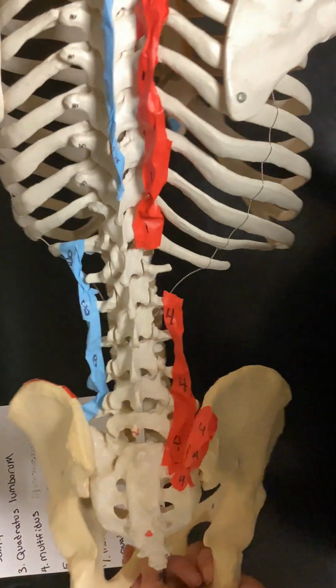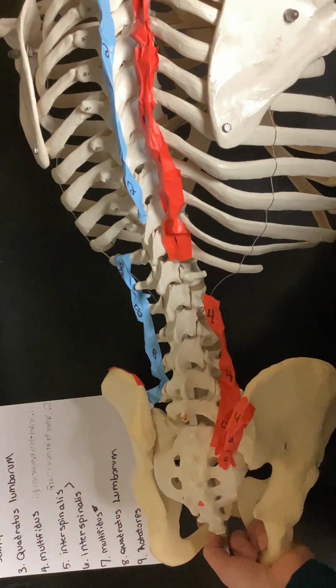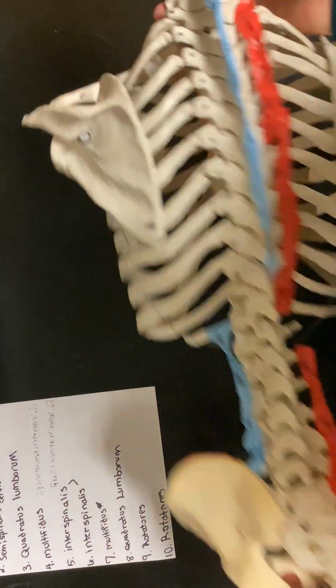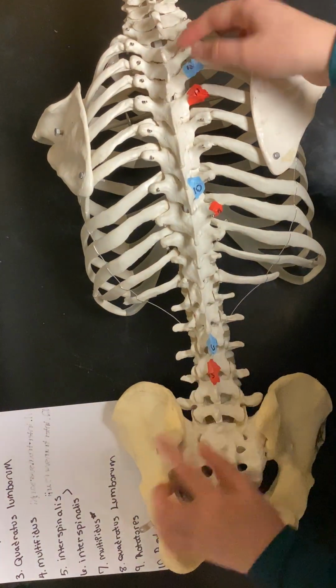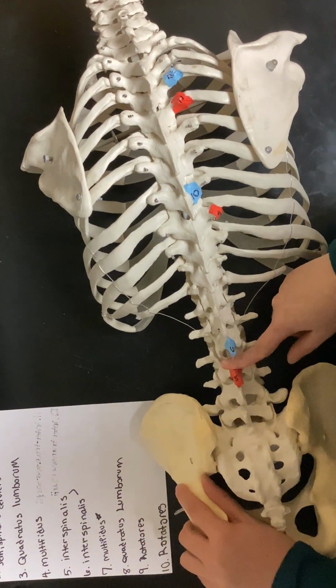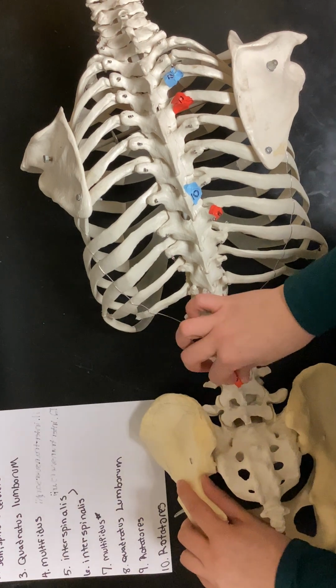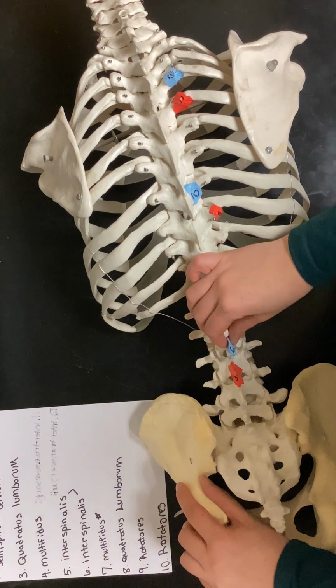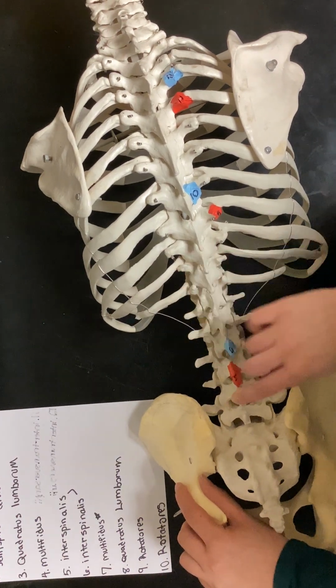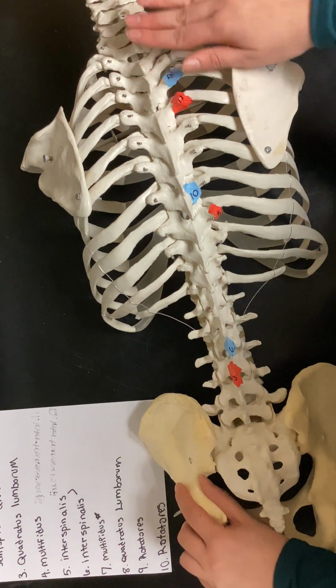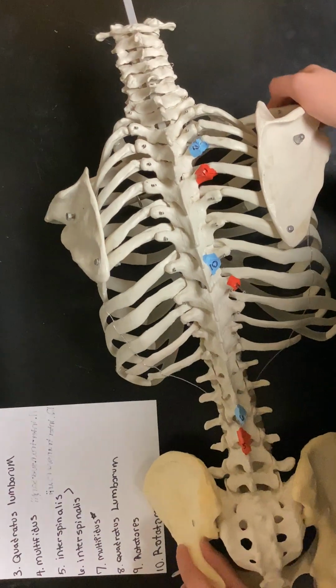So there's that. That's why that would be multifidus. 5 and 6 was interspinalis. So your interspinalis originates on your inferior spinous process and it inserts on your superior spinous process. So they would run like that, okay?